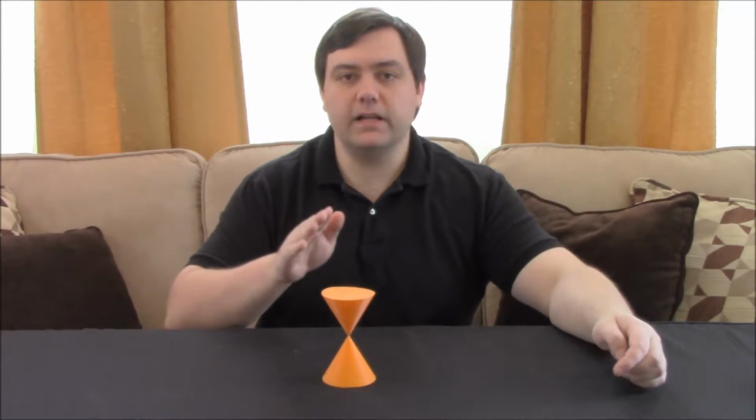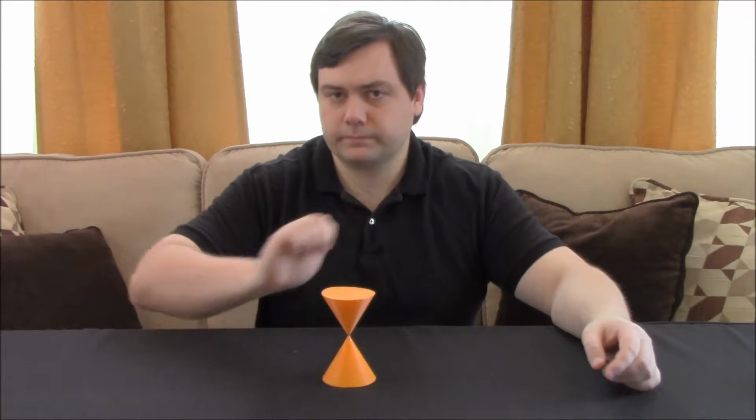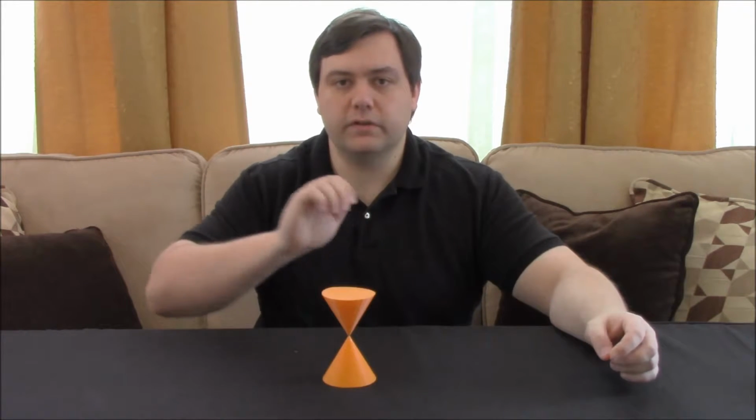So what do I do with these cones? Well, I take a cutting plane and I slice through these cones in different ways. And what happens is that this cutting plane creates a shape as it passes through the cone. The study of these shapes is conics. So what kind of shapes can I create by cutting through these cones in different ways?